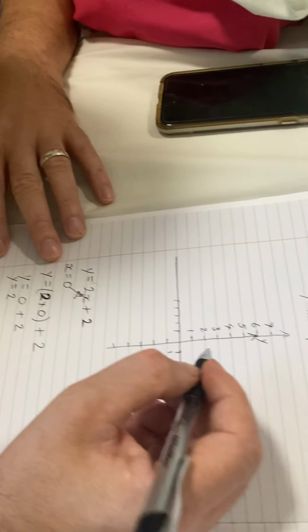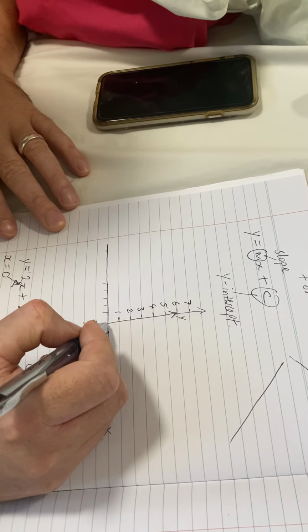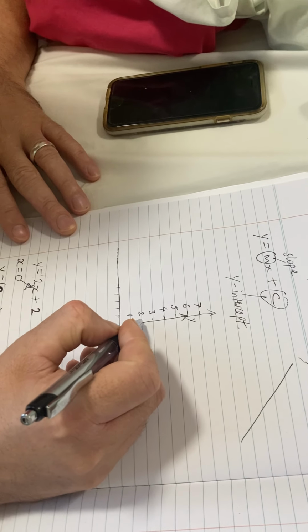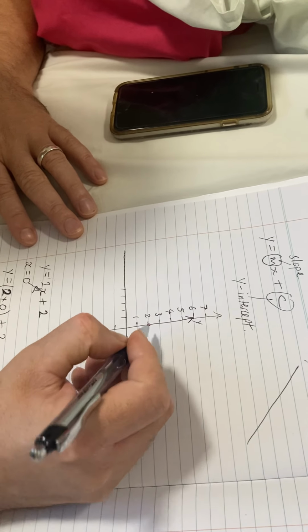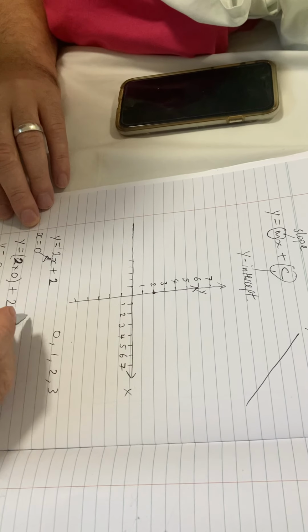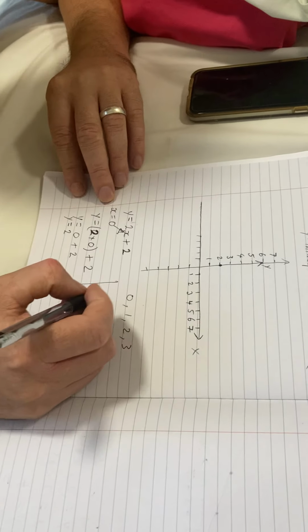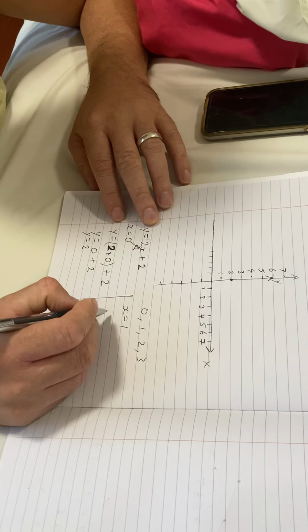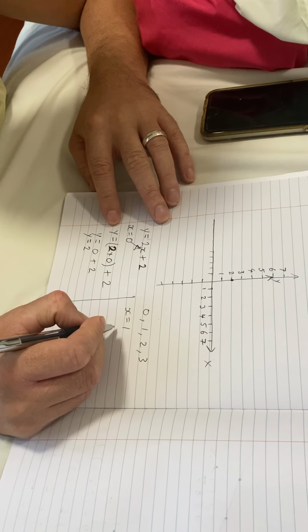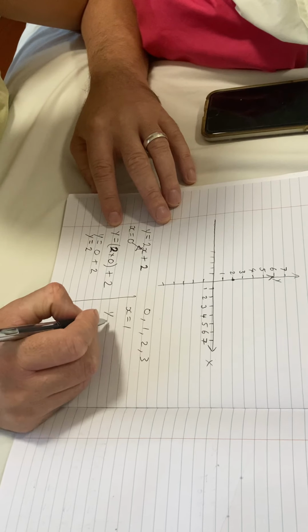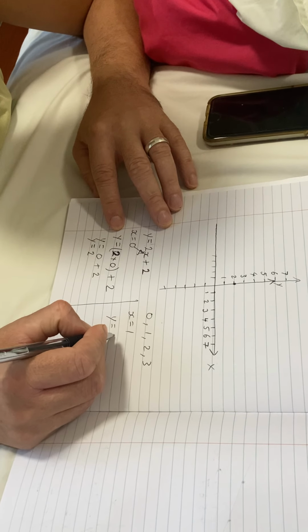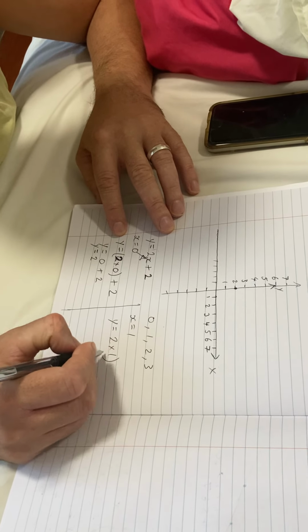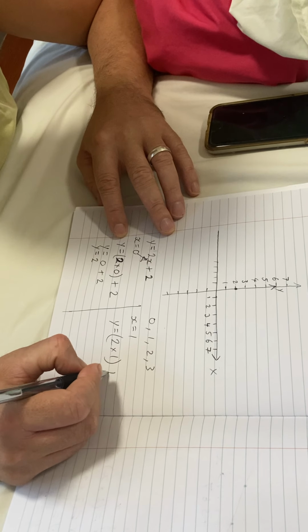So we'll plot that on the graph. X is 0, y equals 2, so we'll put a point there. Now we'll substitute x equals 1. Then we can write y equals 2 times 1 plus 2.